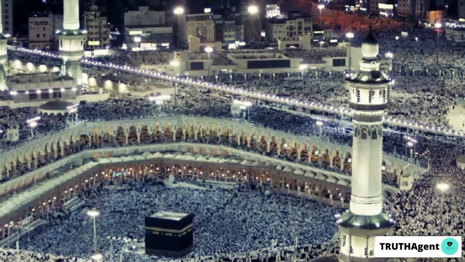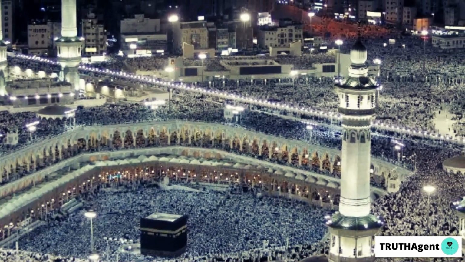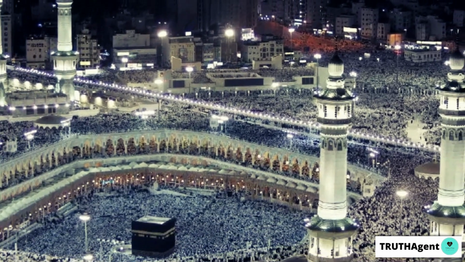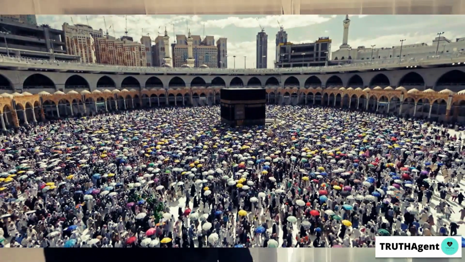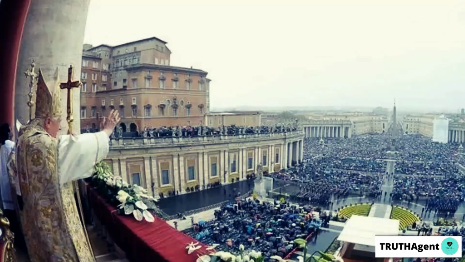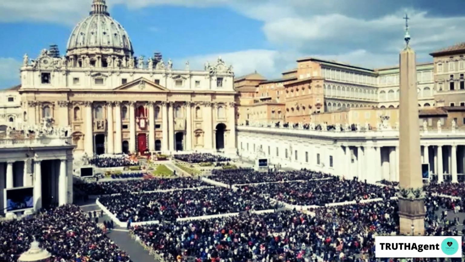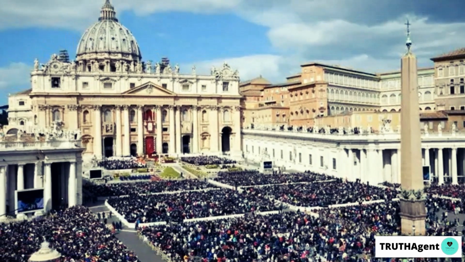Here we see a picture of Mecca in Saudi Arabia, the place that's said to have been where Muhammad the Prophet was born. The Muslims flock towards this destination in multitudes. And just a very interesting thing to note here, doesn't this look like the mass that takes place in Vatican City or in Rome during the time of Christmas? So here we see a very similar picture to that of what takes place in Vatican.